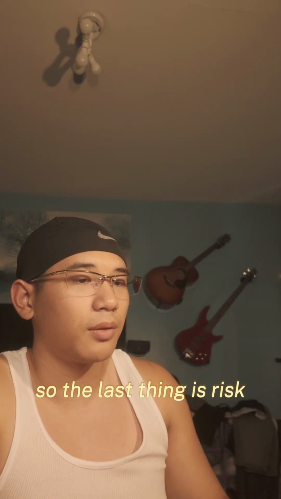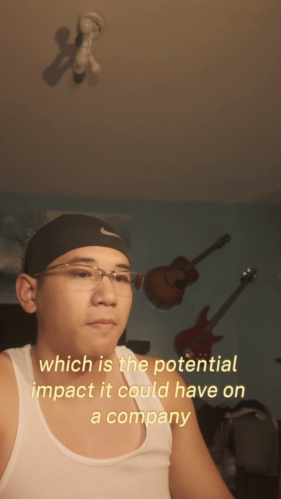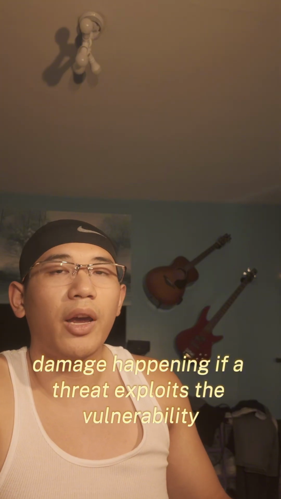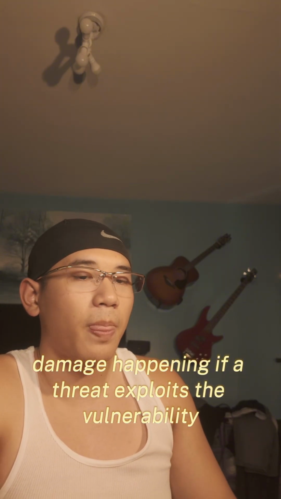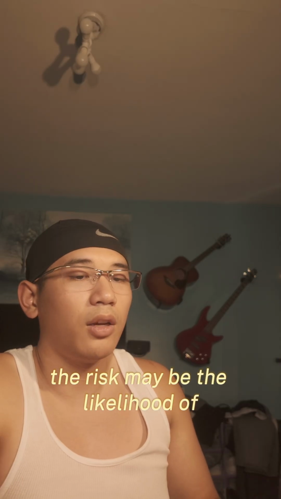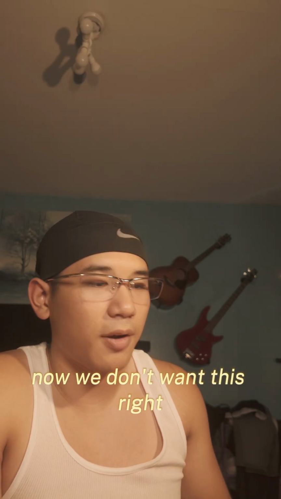So the last thing is risk, which is the potential impact it could have on a company, and this is basically the likelihood of damage happening if a threat exploits the vulnerability. And an example of this would be the risk may be the likelihood of private data being leaked in a company. Now, we don't want this, right?